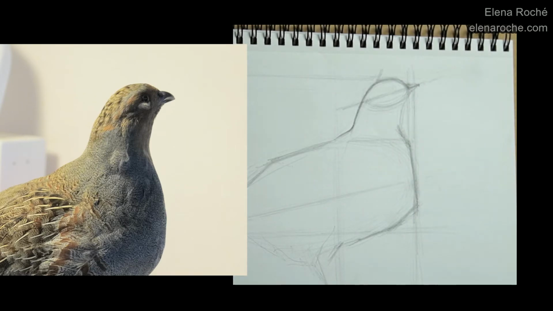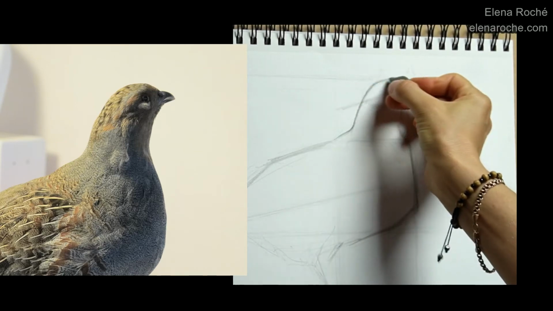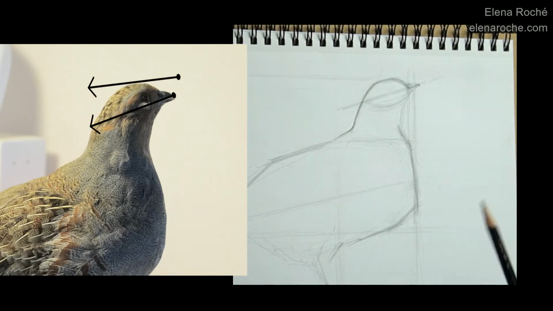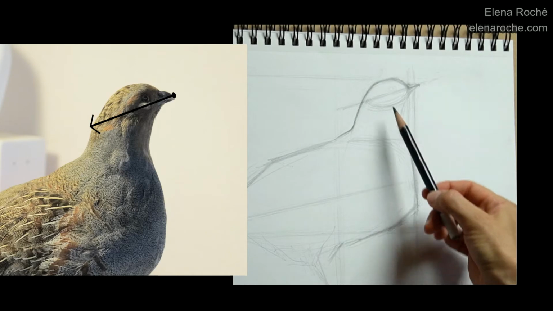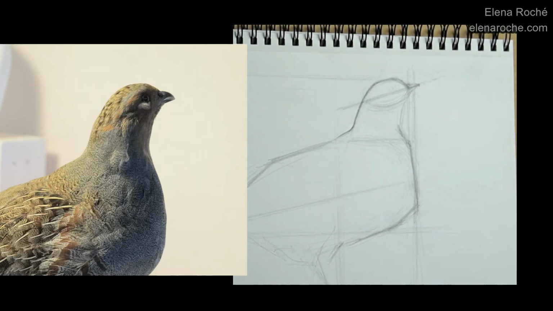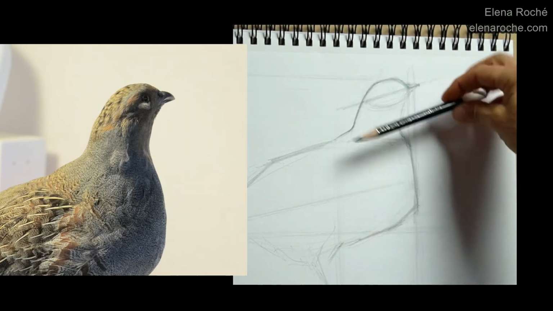I'm also seeing that the top of the head has a little bit of a flatter look. It's not totally flat, but it has a flat-ish kind of look to it. It's such a mild curvature that's very close to being flat. And that flat is similar to this angle.